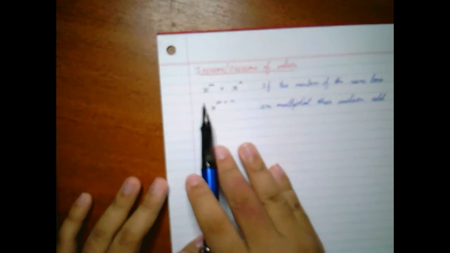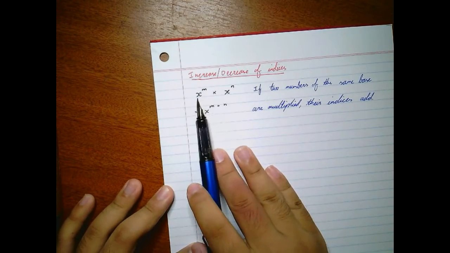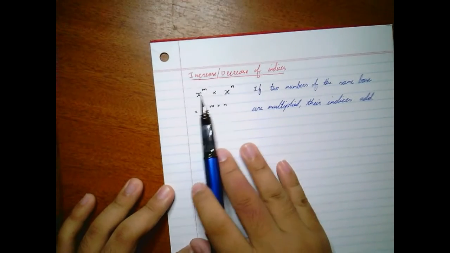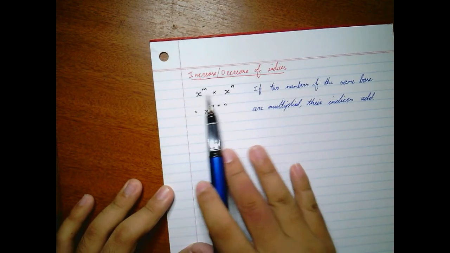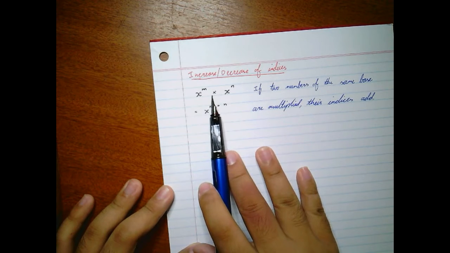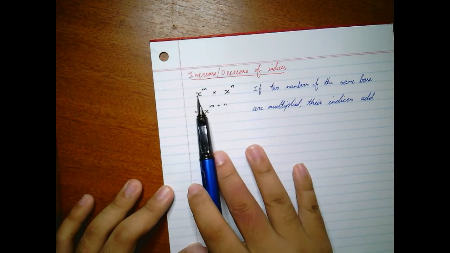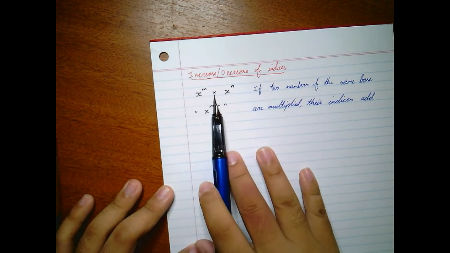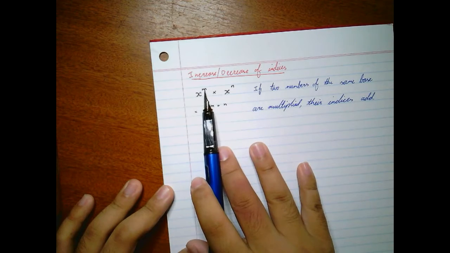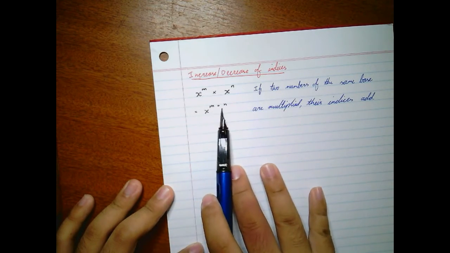So here we have two numbers, x and x. They're of the same base and they are multiplying. So two numbers, x and x, multiplied, their indices, m and n, add.